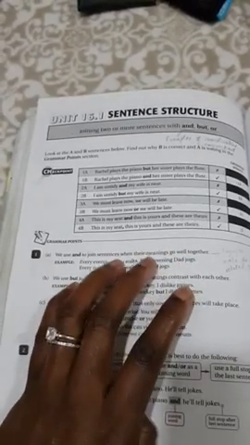The first sentence says every evening mom walks. Now the second sentence says every evening dad jogs. You see that these are related in idea. What mom does every evening in terms of exercising, the same thing for dad. Because they're related, they go well together, so we can use and to join them.